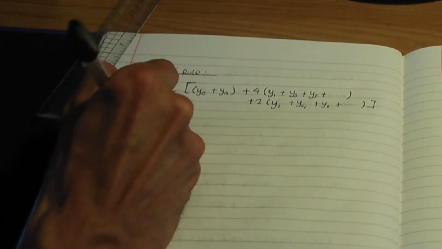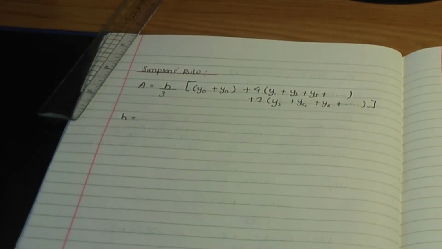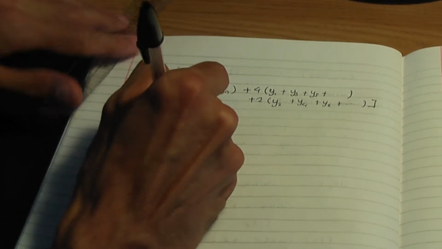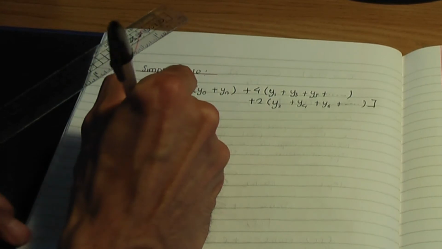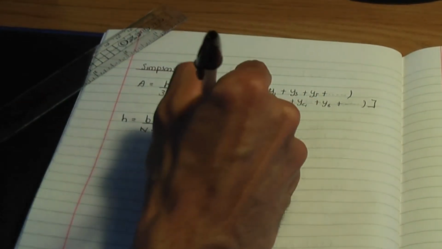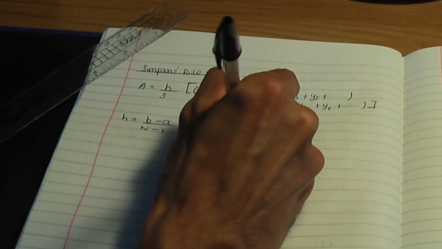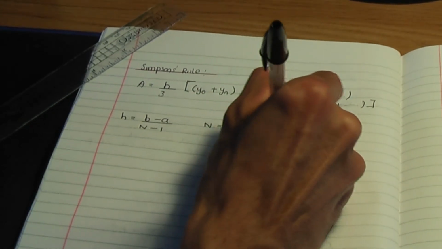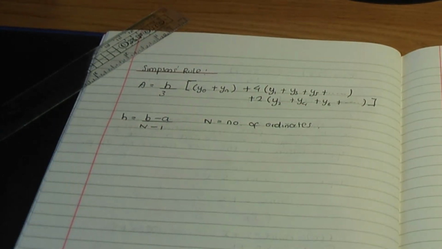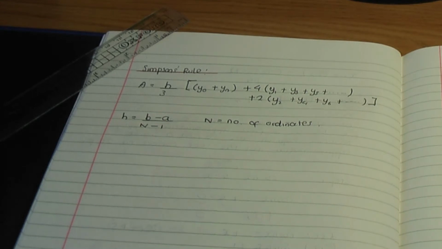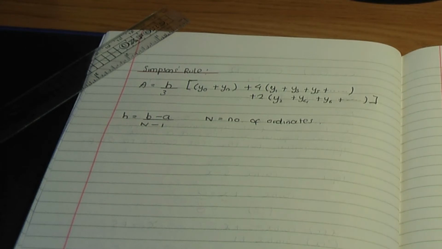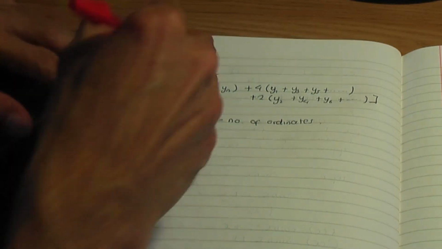The formula for h is the same as we've seen with the trapezium rule. Remember, it's b minus a divided by capital N minus 1. And remember the idea of capital N: N is the number of ordinates. Ordinates means the number of x or y values. So it's the number of x values, which is the same as the number of y values. Let me highlight this.